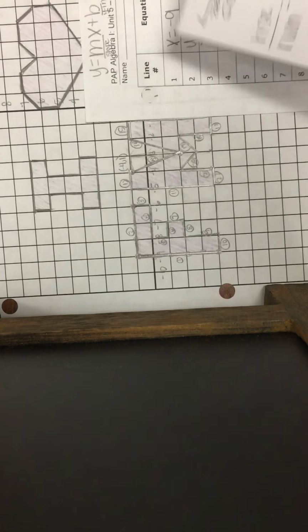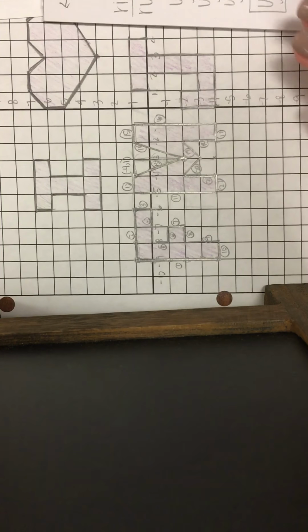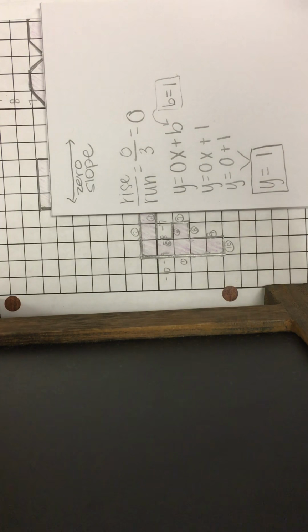So if I'm finding an equation for a horizontal line with a 0 slope, I'll always write it as y equals and then my y-intercept or every y value on that line. That should be the same value.